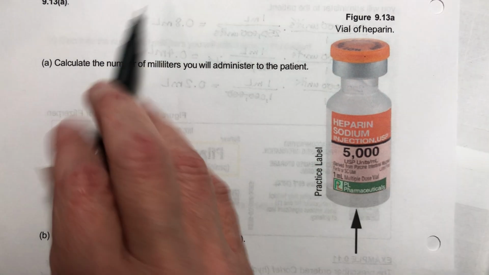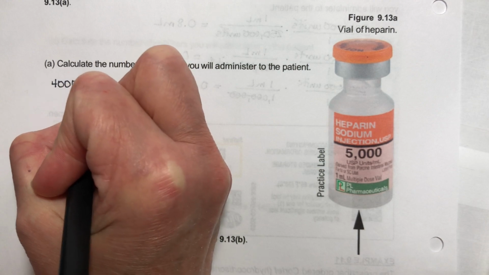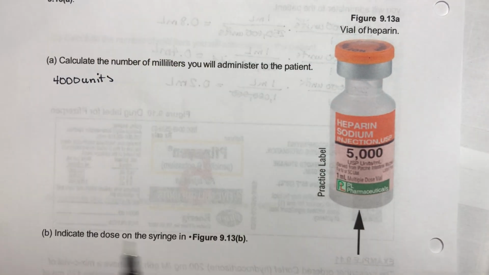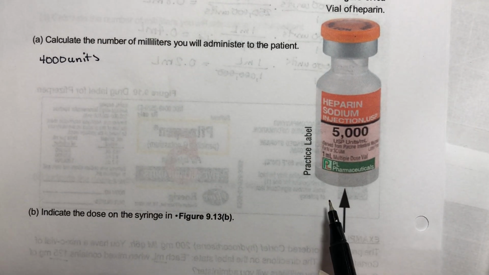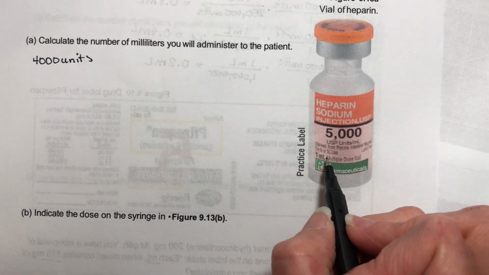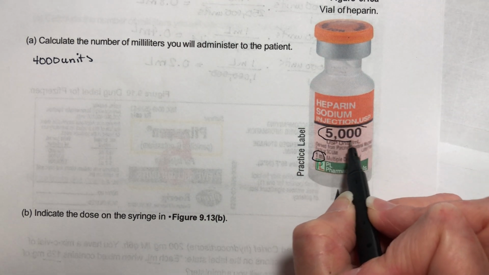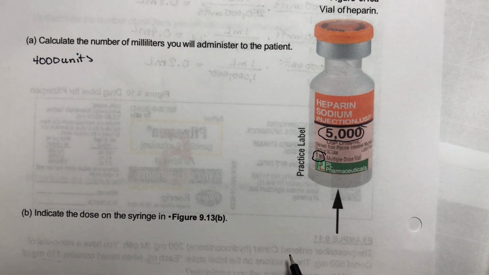All right, so I've been ordered 4,000 units. It's a little bit hard to see on this, but we have 1 milliliter and 5,000 units.